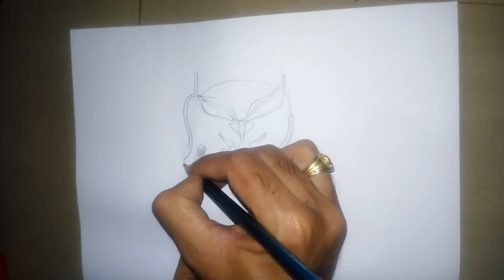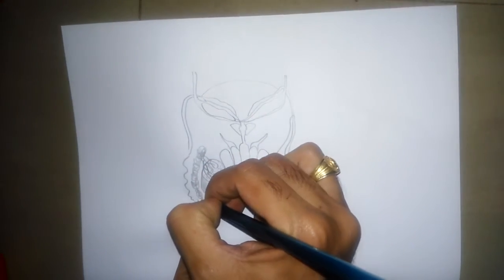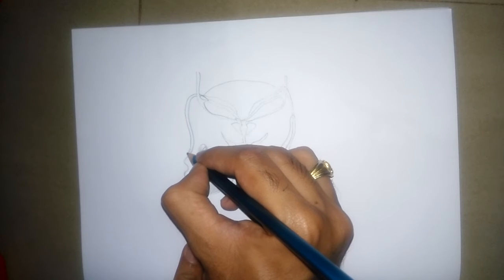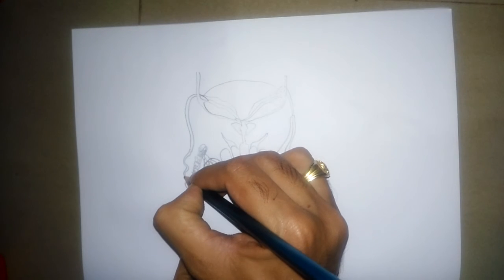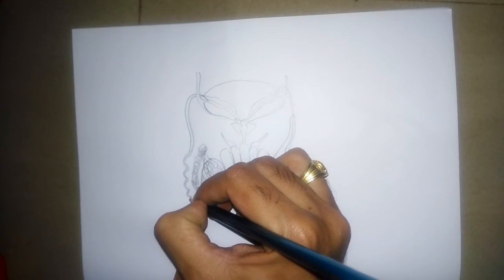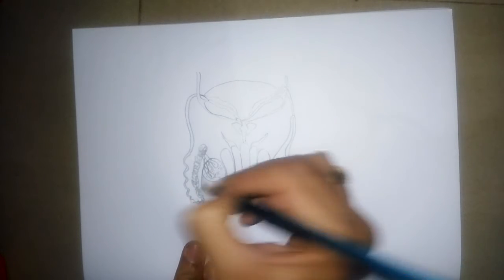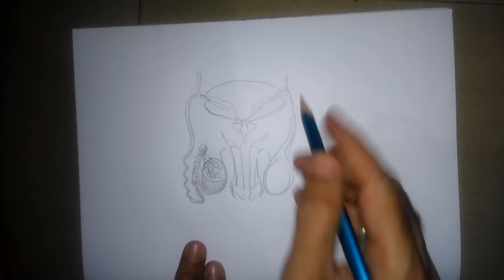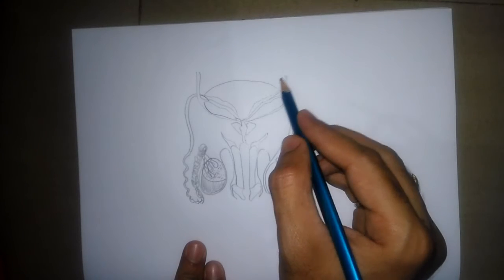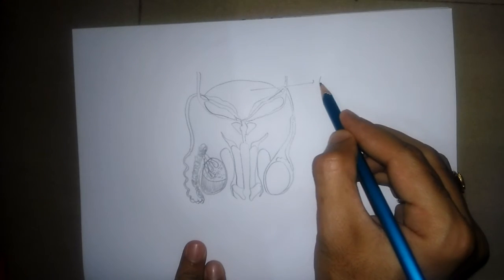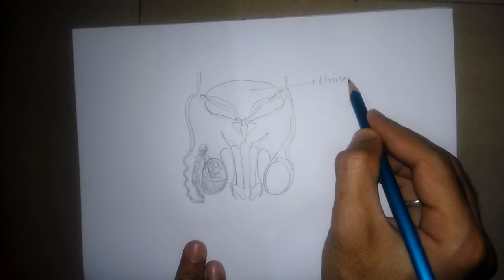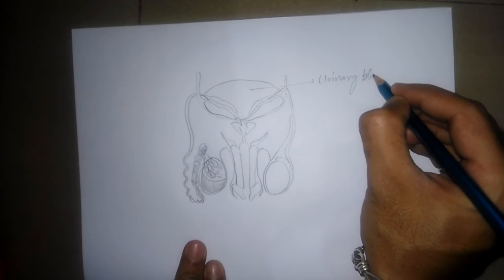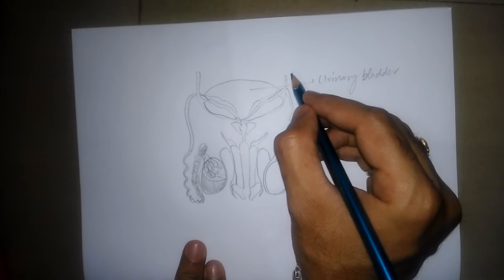Now this vasa deferens is curled up and is connected to this, like this, and forms the capsule, right? Now you can label it very clearly. So this is the urinary bladder.